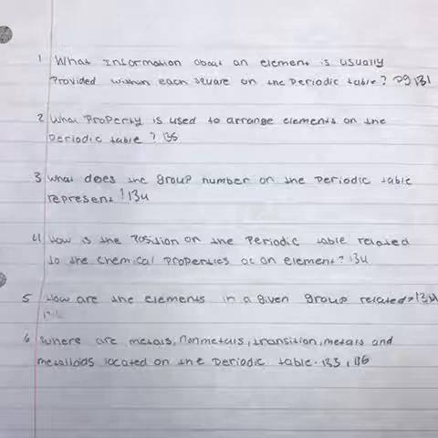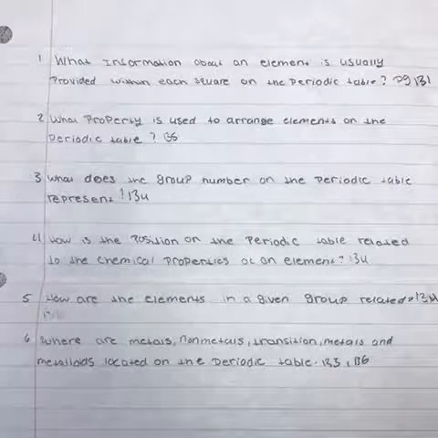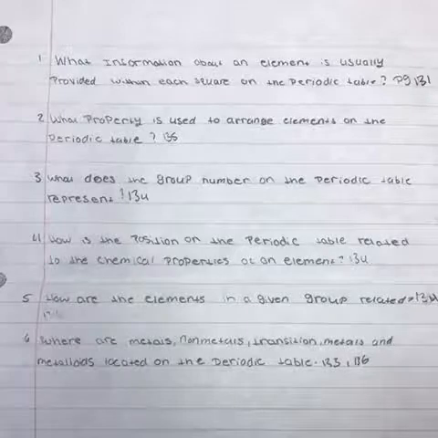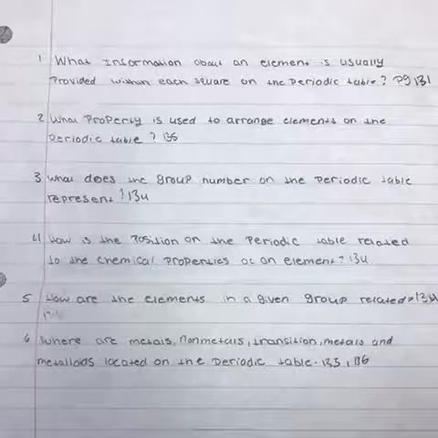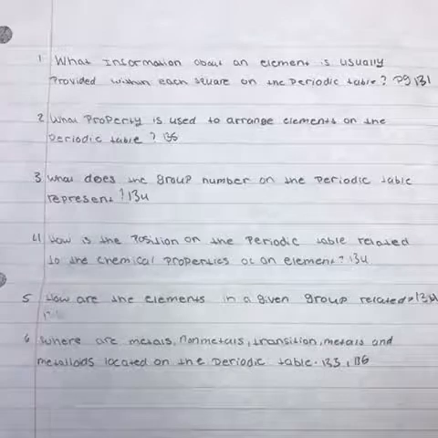Number 1. What information about an element is usually provided within each square on the periodic table? Number 2. Which property is used to arrange elements on the periodic table? Number 3. What does the group number in the periodic table represent? Number 4. How is position on the periodic table related to the chemical properties of an element? Number 5. How are the elements in a given group related? Number 6. Where are the metals, nonmetals, transition metals, and metalloids located in the periodic table?